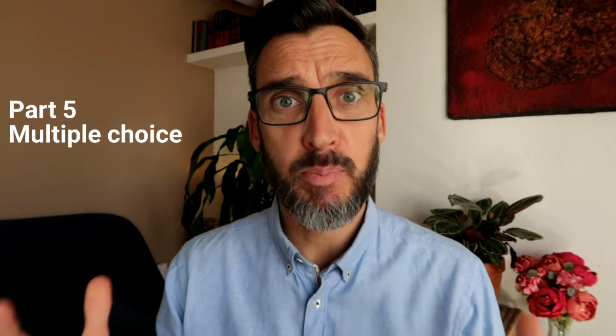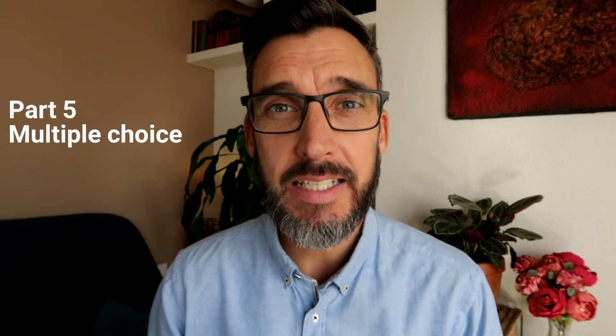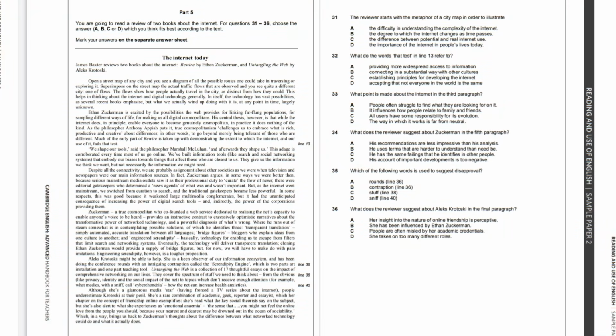Okay, let's go into some detail on how to do each part of the reading. So the first part of the reading is part 5 of the exam, and it's multiple choice. And as you can see, there is a lot of text. So I would recommend that you read the text relatively quickly, but at the same time try to absorb what you are reading. So that's where the practice comes in handy. Really read as much as possible so you get the habit of reading more quickly, but understanding what you're reading and absorbing the idea of the text.